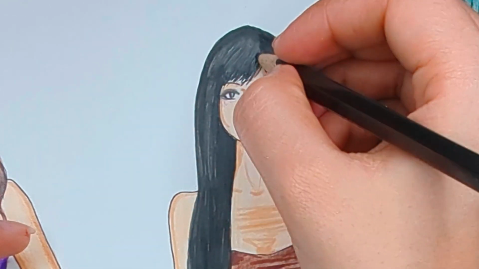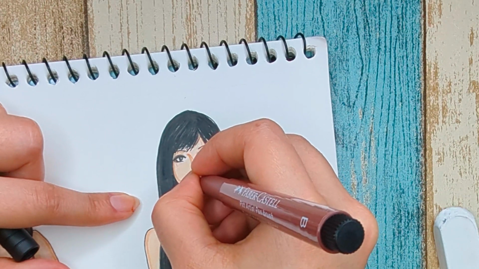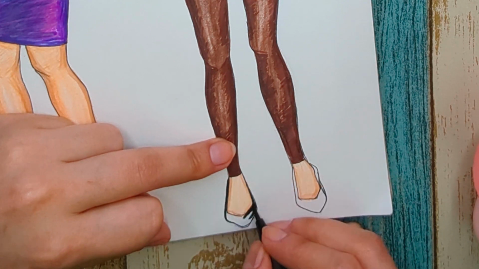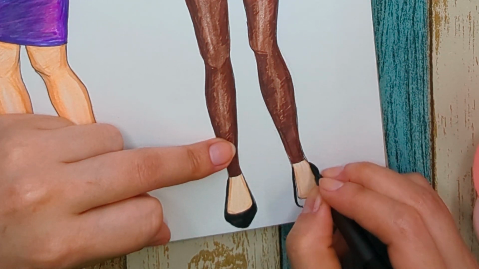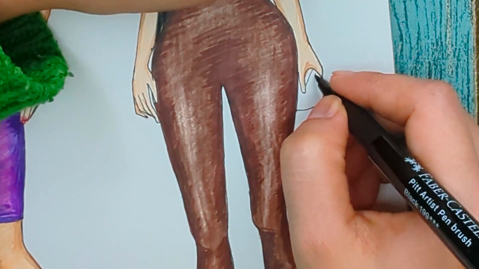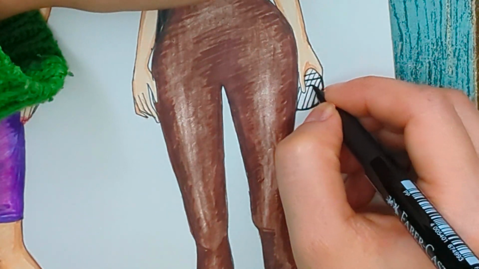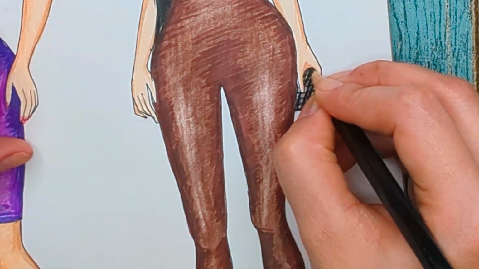So I really wanted to make some highlights on her hair, but my white pen stopped working, so yeah. So black hair, brown dress, and now we're again going with black shoes. So for the clutch, what I had in mind is a black clutch with some rhinestones or some glitter on it.